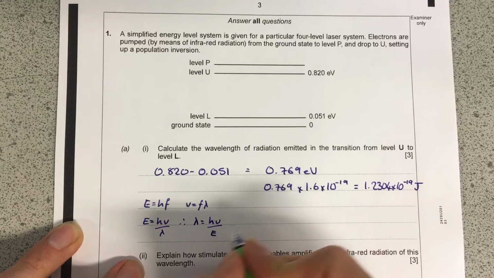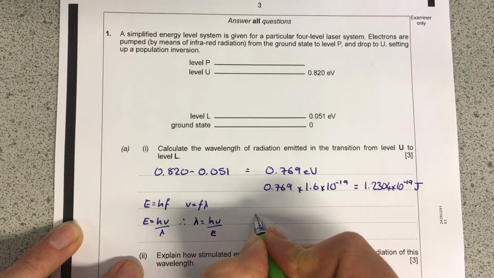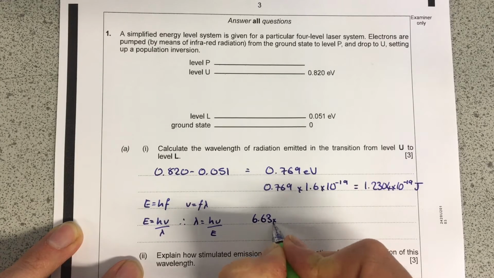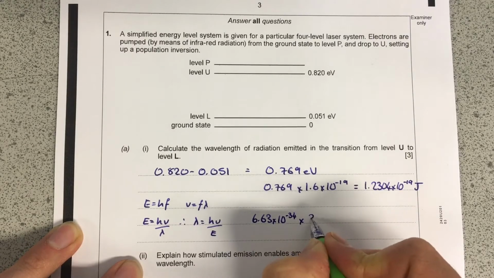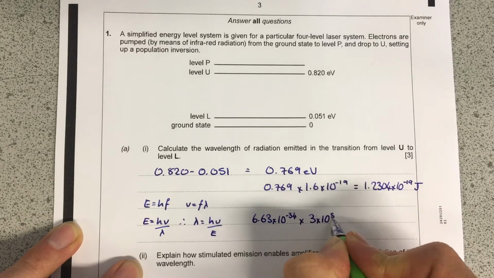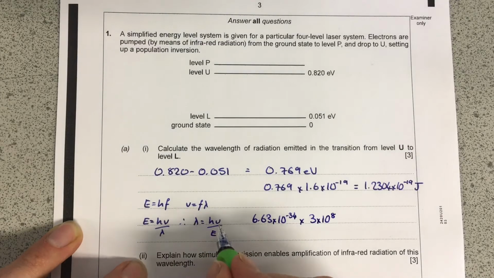So if I fill that all in, h is Planck's constant. So that's going to be 6.63 times 10 to the minus 34 times 3 times 10 to the 8. Now you're expected to remember in an exam setting that the speed of light is 3 times 10 to the 8.